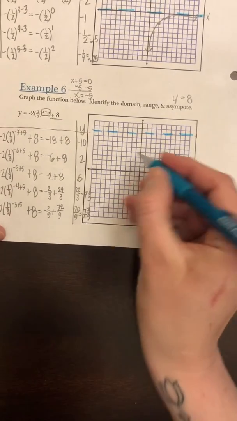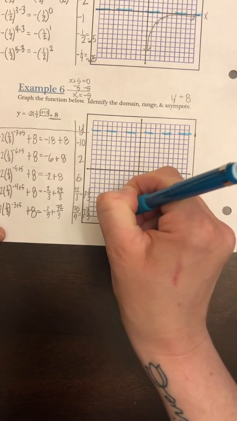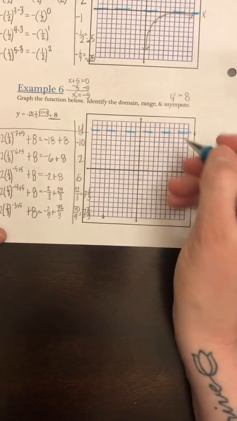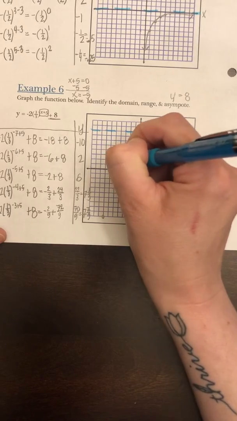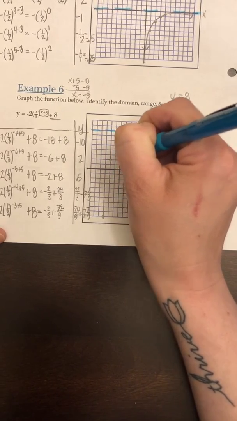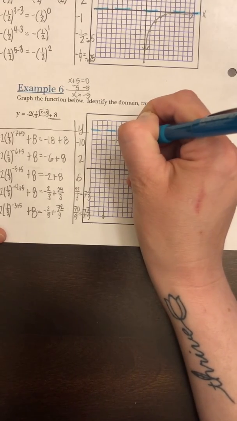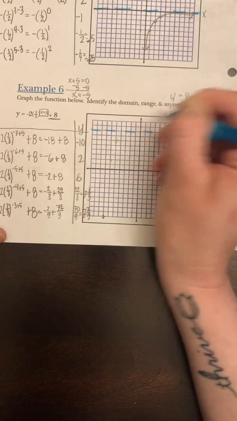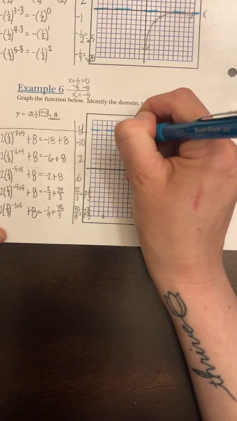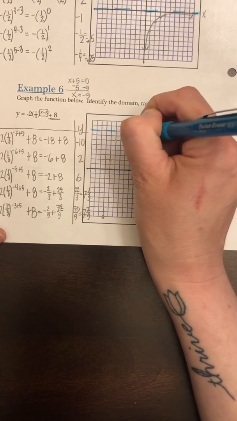Okay, so let's graph. We have negative 7, comma, negative 10. So we're starting from way down here. Then we have negative 6, comma, 2. So it's going up pretty quickly. Then we have negative 5, comma, 6. Then we have negative 4, comma, 7 1/3. And then we have negative 3, comma, 7 7/9.